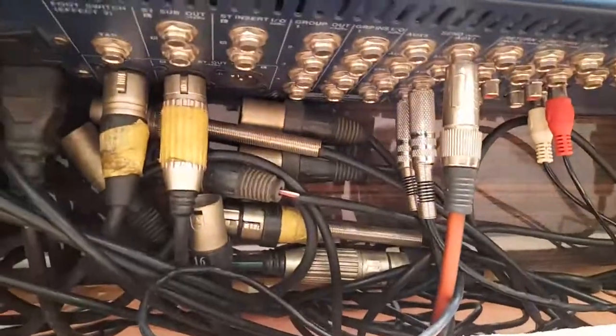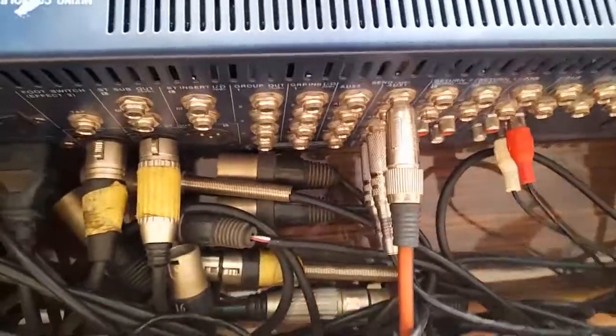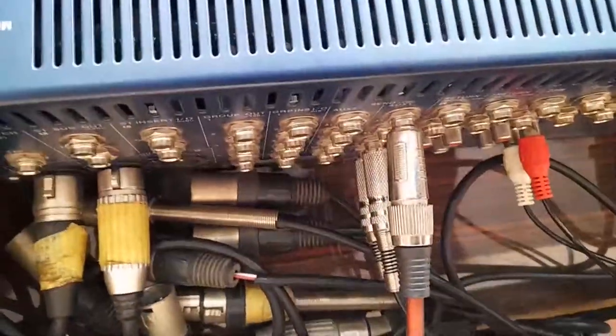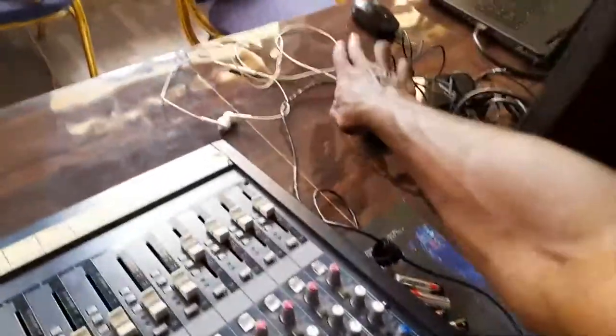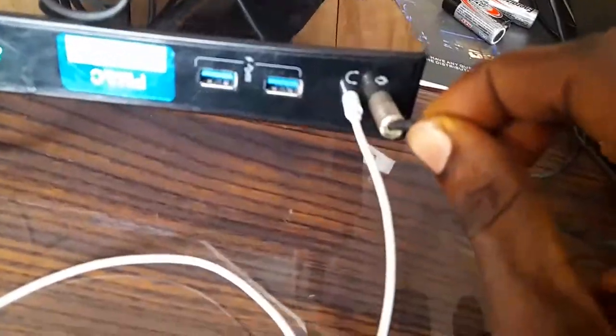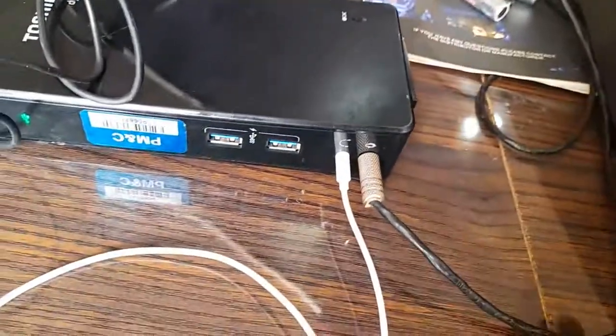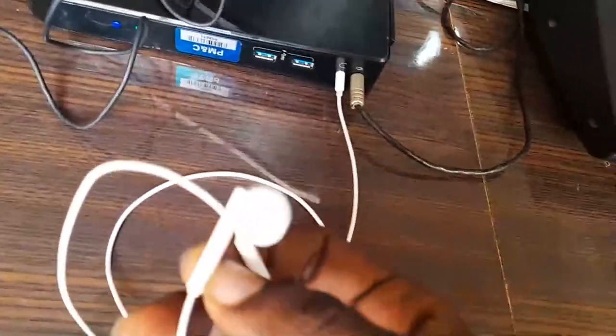So this is how I get the sound from the mixer board. You have to connect your sound cable to your mixer board out, and then give it to the microphone input on the docking station or your laptop. So all you need is your sound cable from your mixer board to the docking station microphone, and then I have an earpiece that I use to listen or monitor the sound.